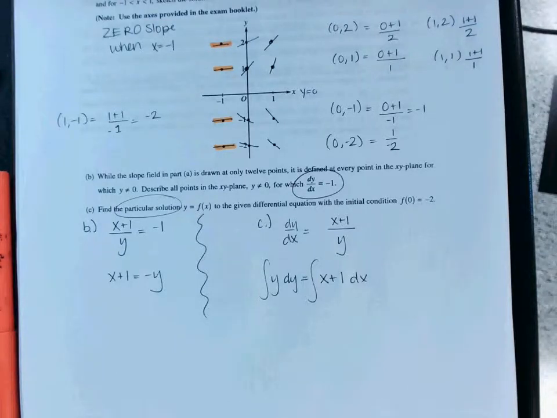I have a question. Yes. Why don't we get the y, right? So when you integrate y, you get 1/2 y squared, and then dy goes with that. Correct.